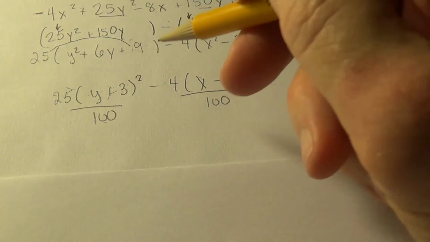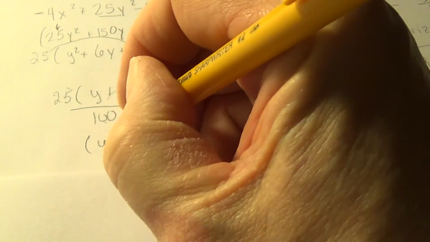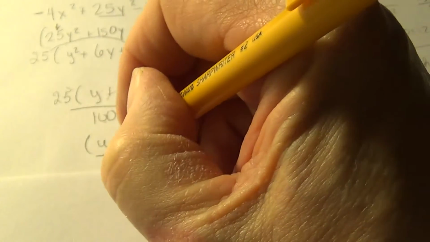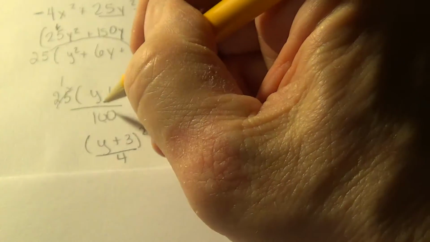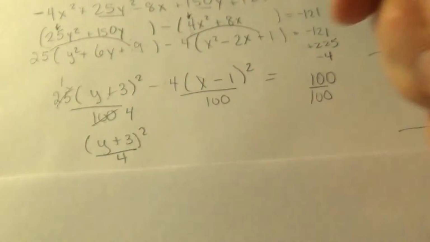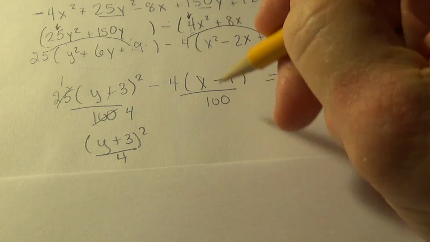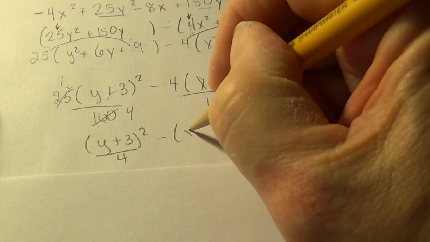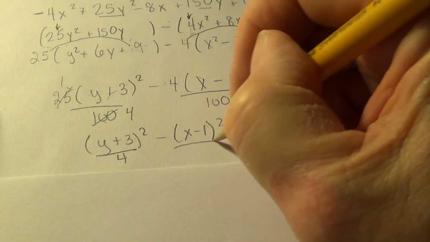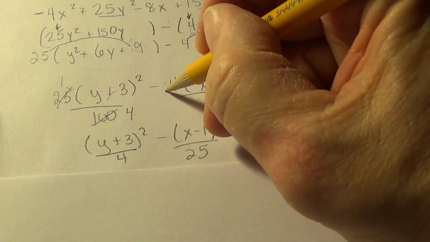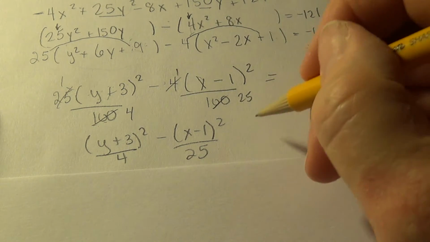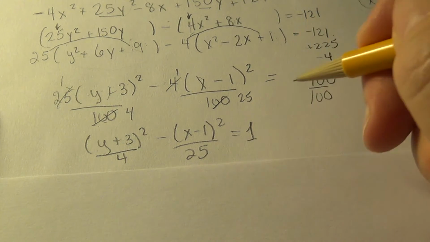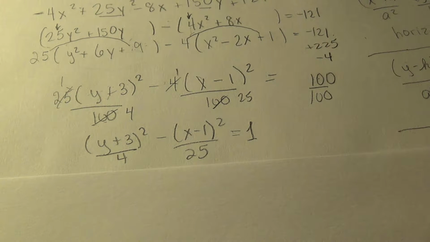Because 25 goes into 100 4 times. I'm reducing 25 over 100. 25 goes into itself, 25 goes into 100. This over here reduces to 25. 4 into itself once, into 100 25 times, equals the much desired, long sought after 1. Alright, we are in standard form.